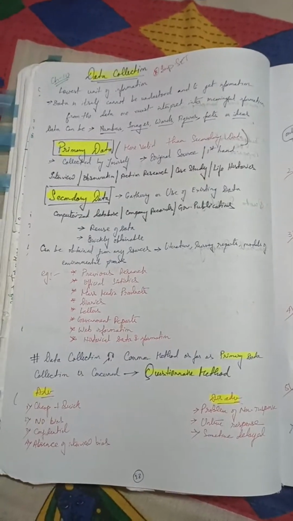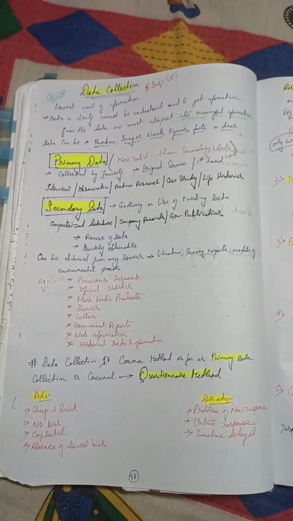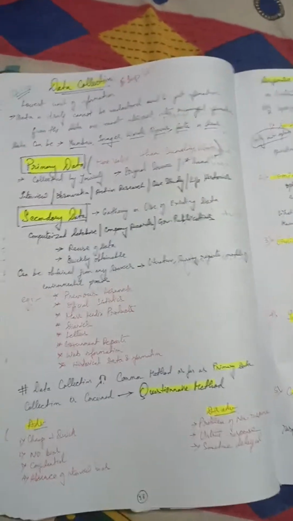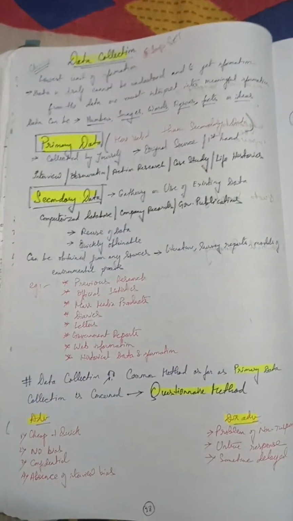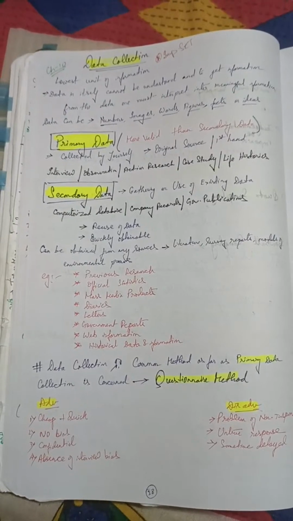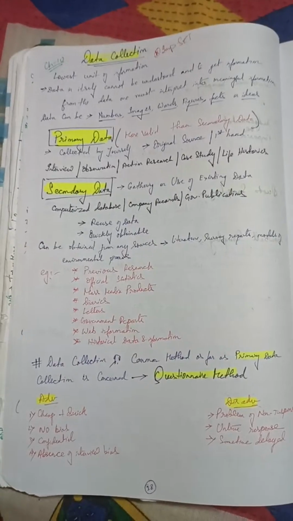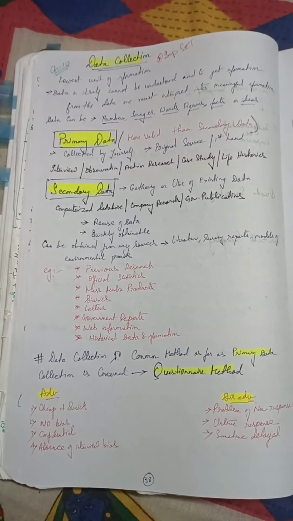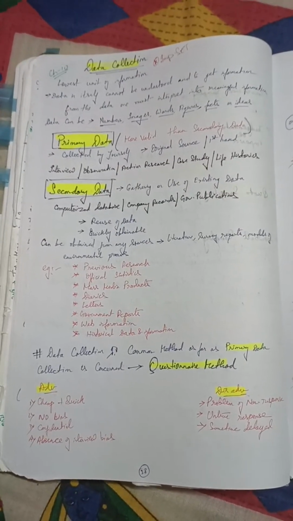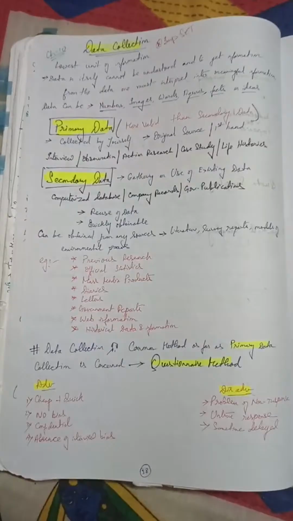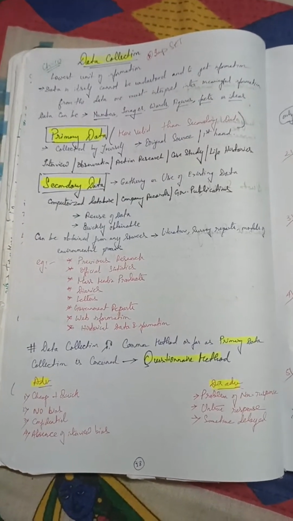A researcher studying media consumption habits among college students distributes a Google form. What will be the questions? How many hours do you spend on social media? Which platform do you use most? These are the data concerning the area of social media use.